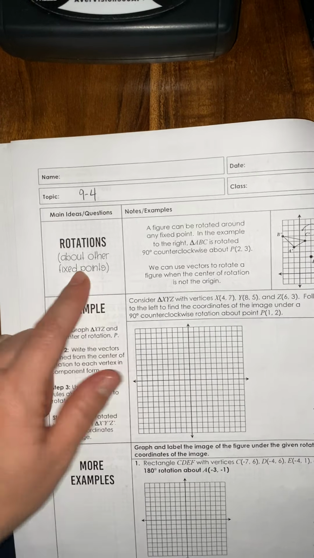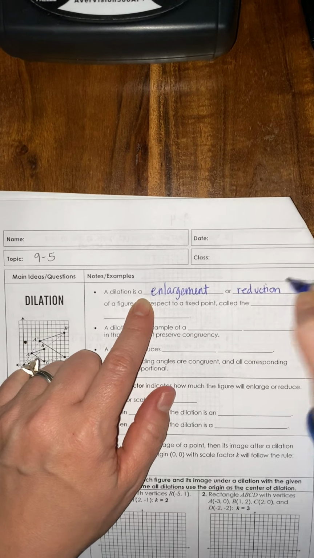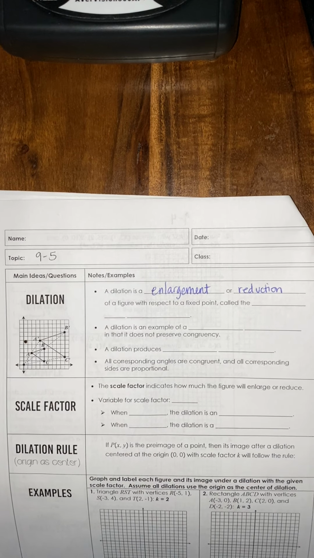All right. Dilations. A dilation is an enlargement or a reduction. The perfect example of when you dilate something is if you blew it up at like a print shop. That's an enlargement. And it's a dilation.